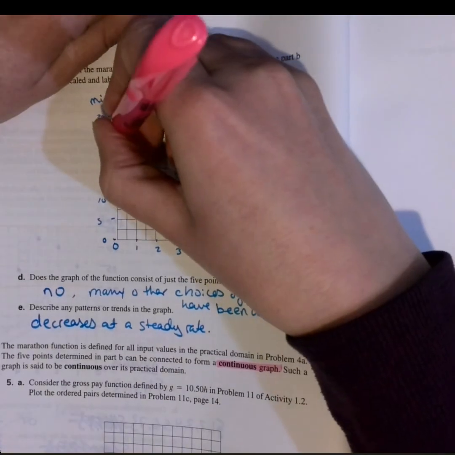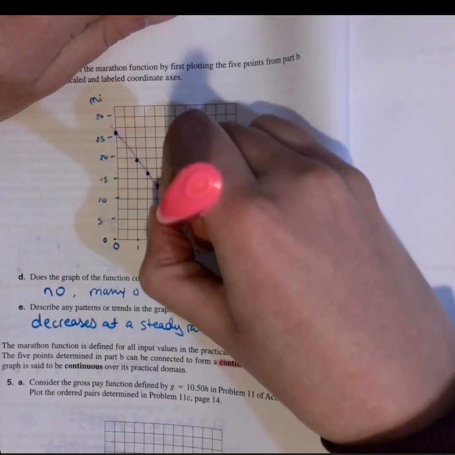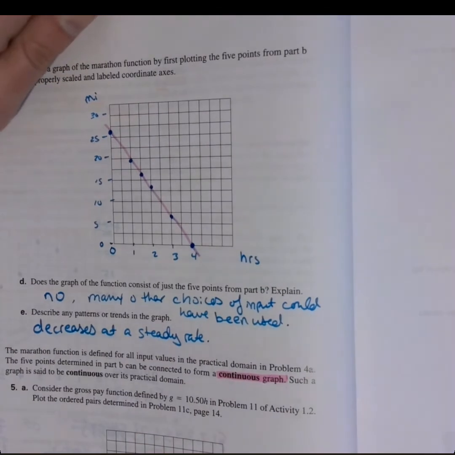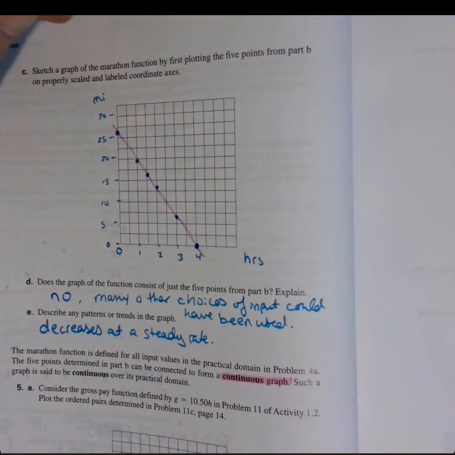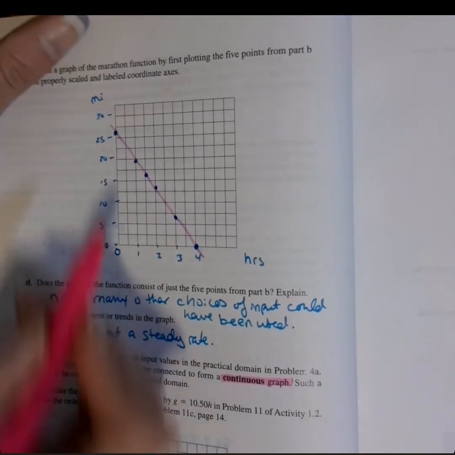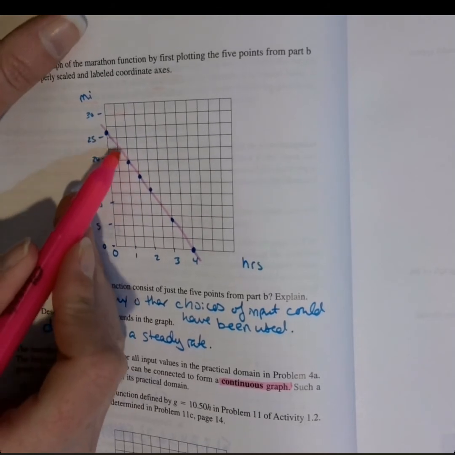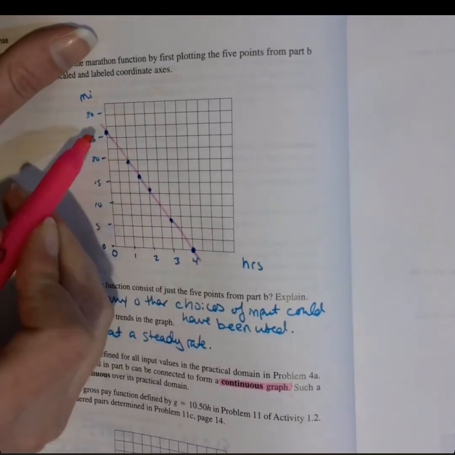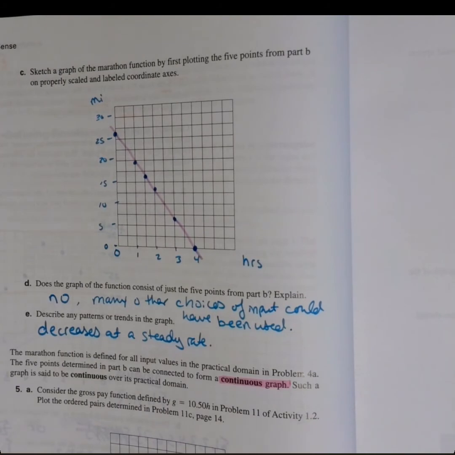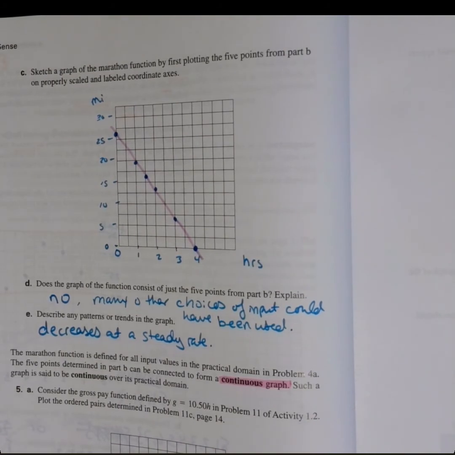So if I connect these dots here, it's continuous. And continuous means that I can visualize where other points would be along the pattern here, because the ones that were plotted were not the only points possible. There were more possible points.